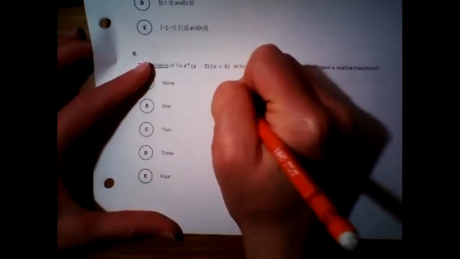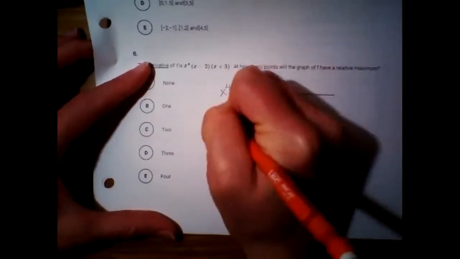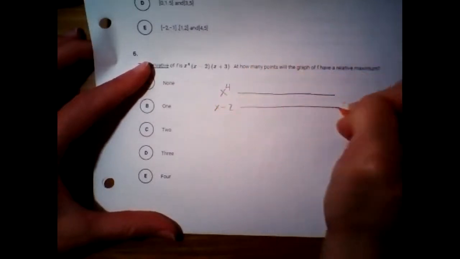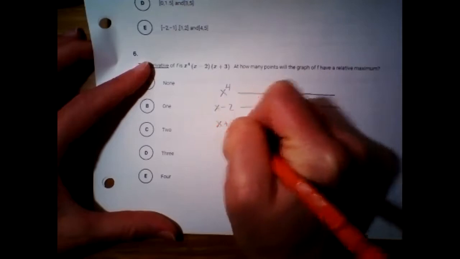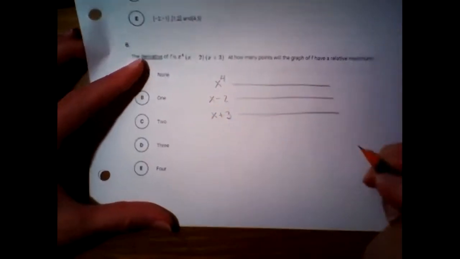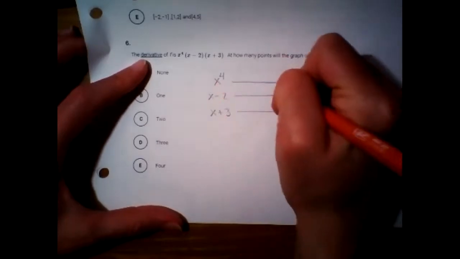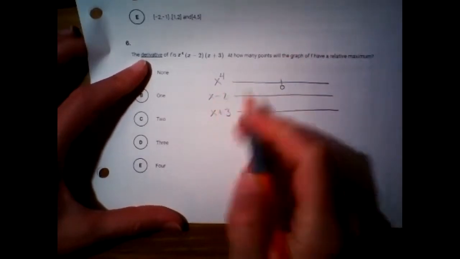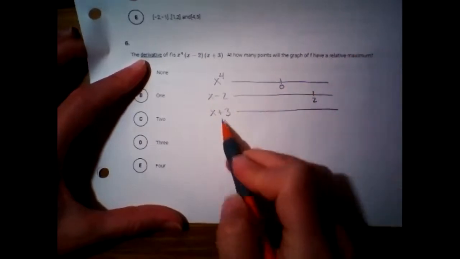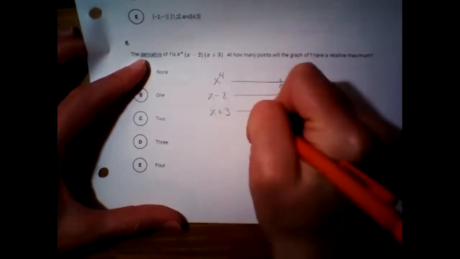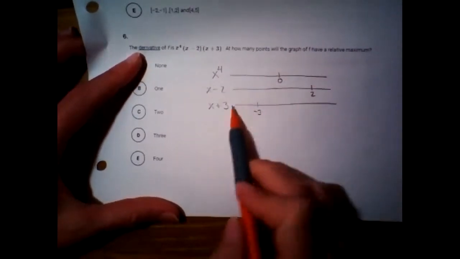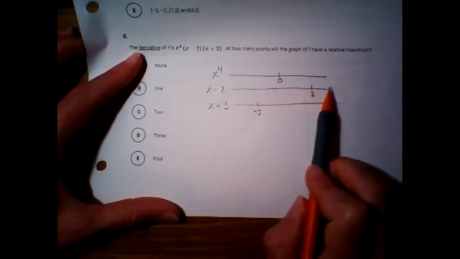So we're going to make a number line for x to the 4th and a number line for x minus 2, and a number line for x plus 3. So this would equal 0 at 0. This would equal 0 at 2. And this would equal 0 at negative 3. And once again, just notice I put them on there going left to right like a number line.